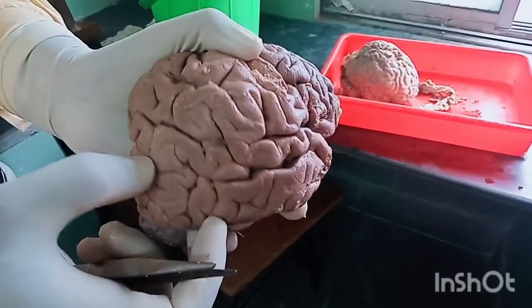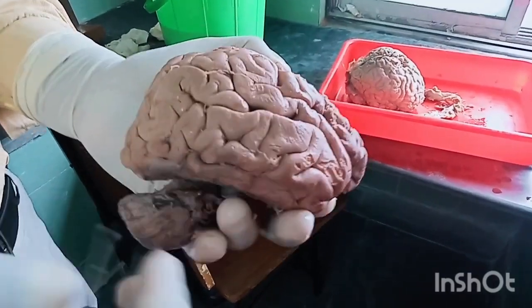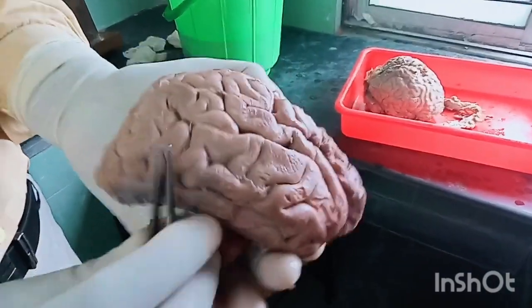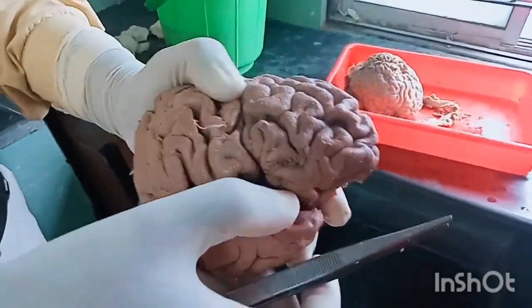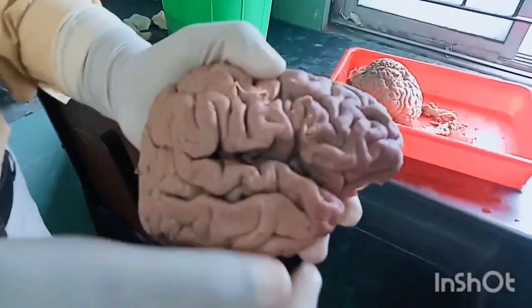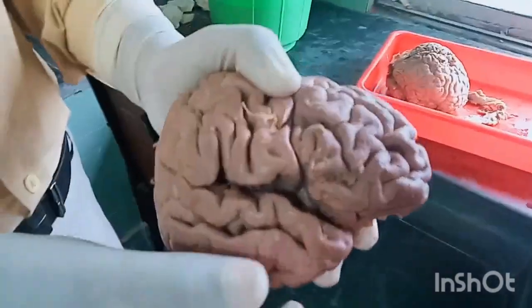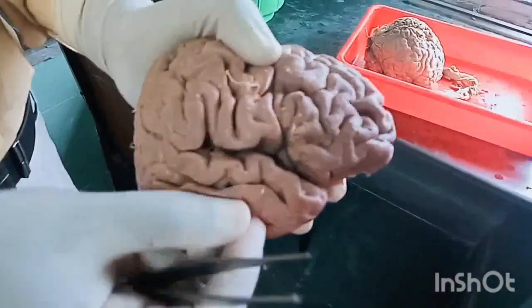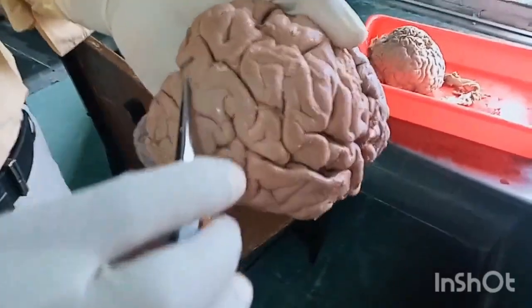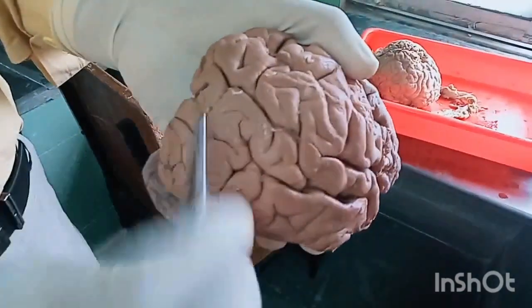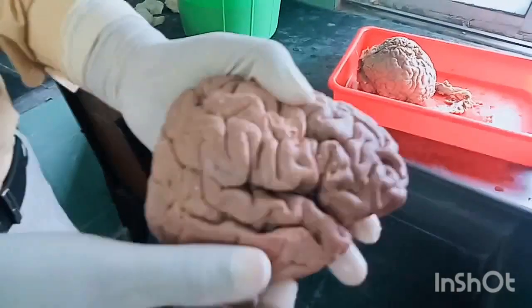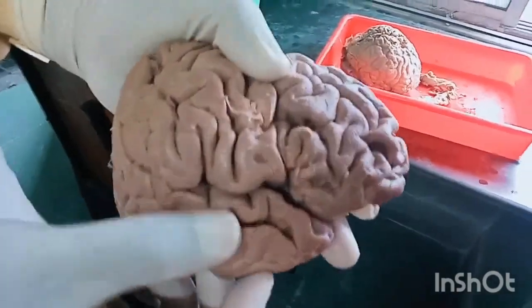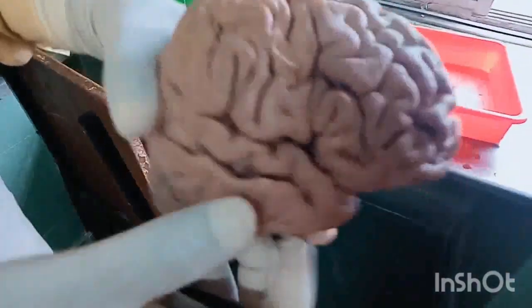So the part below the lateral sulcus is called the temporal lobe, and behind the vertical imaginary line, the part is called the occipital lobe.